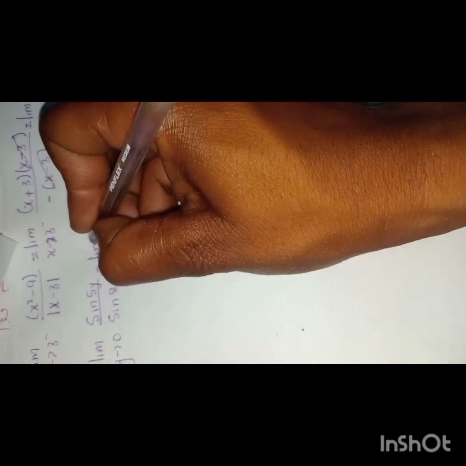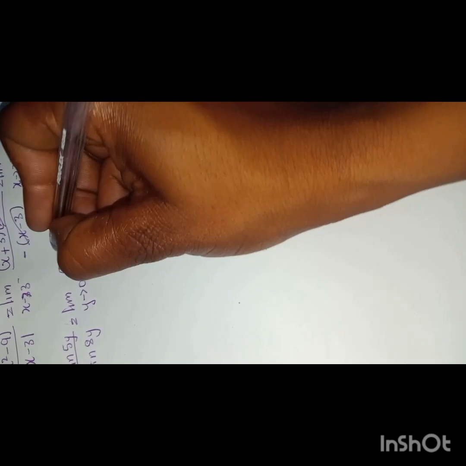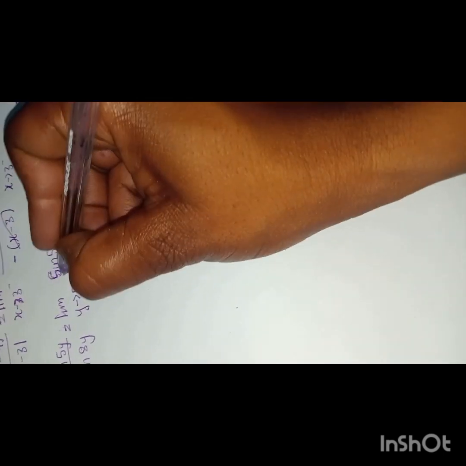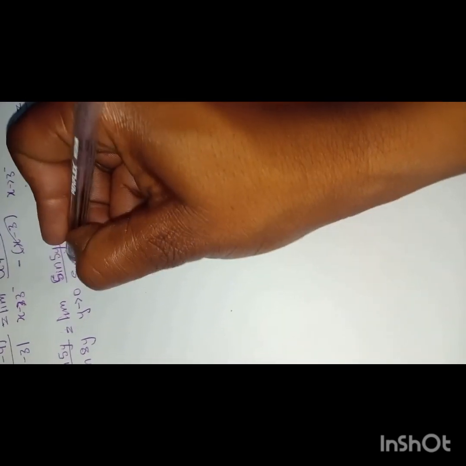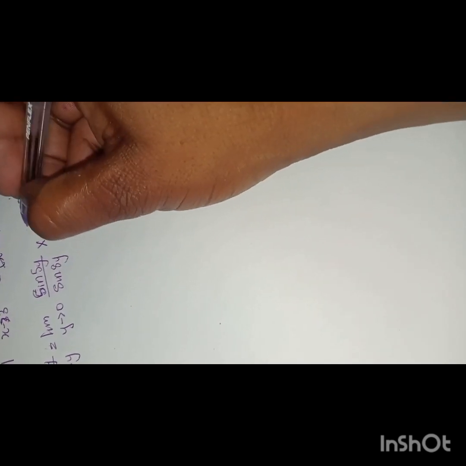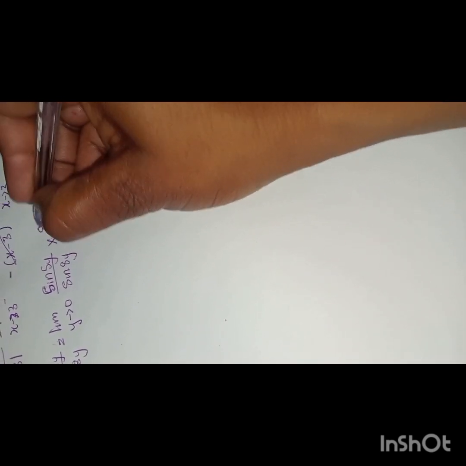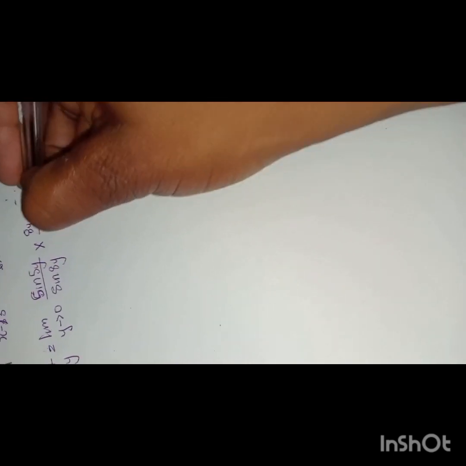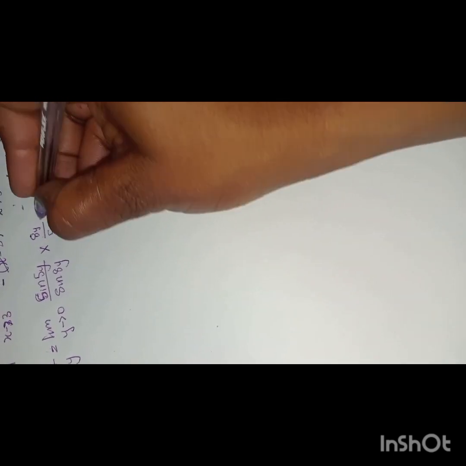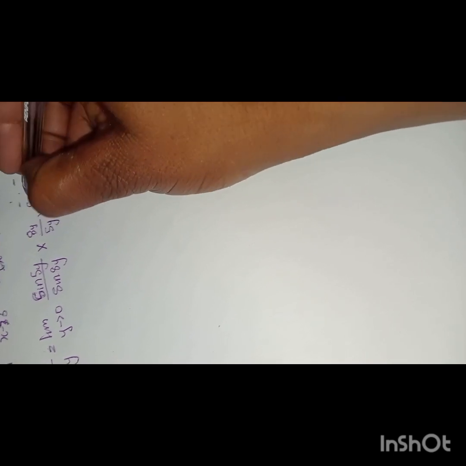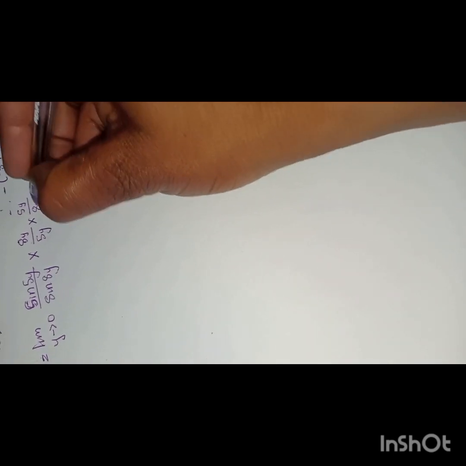Okay, so lim when y approaches 0, since we're having sine 5y over sine 8y, here we can multiply by the inverse, by saying 8y over 5y times 5y over 8y, so that you can pair.